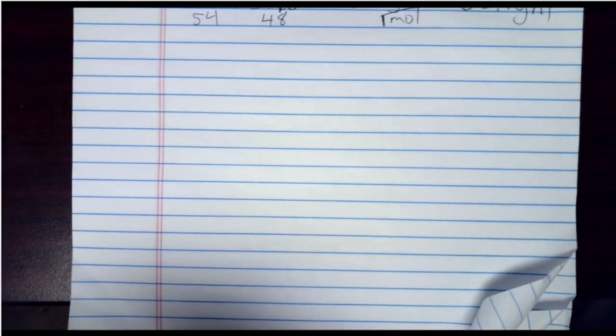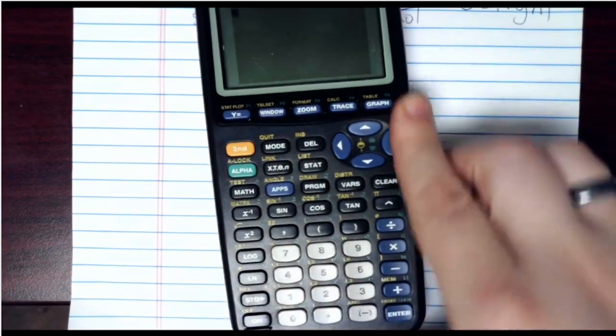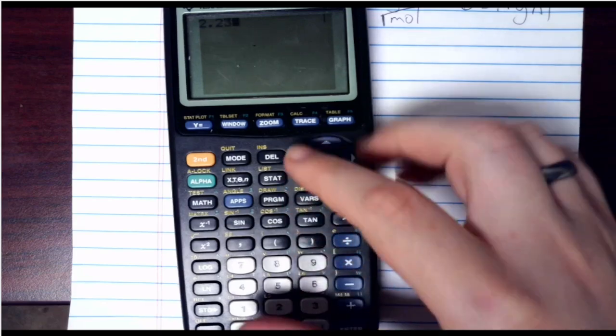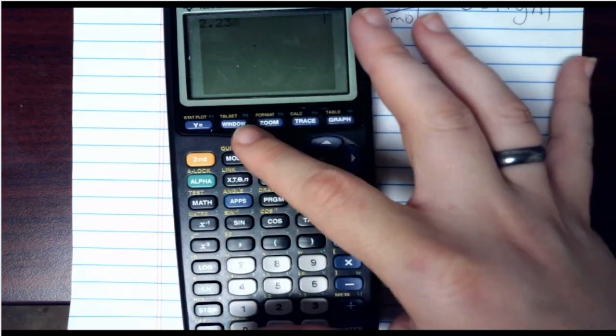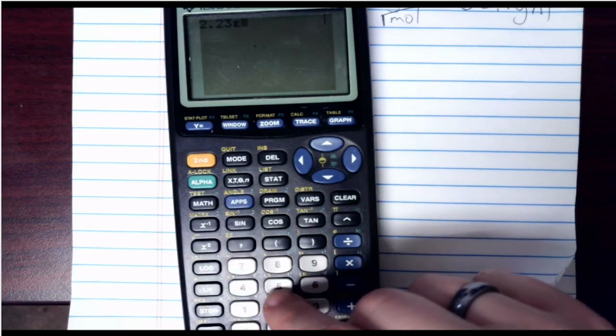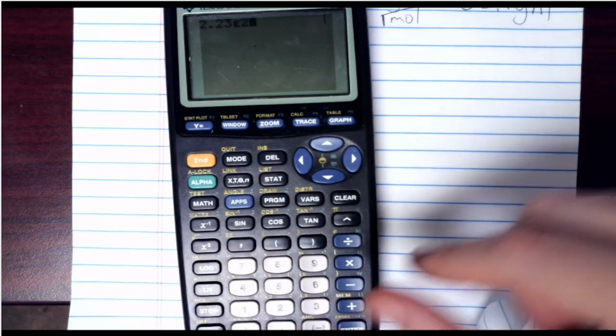Let's see if I have batteries in this guy. Okay, here we go. So in this calculator, I could do the same thing, 2.23, but now I have a second E. That double E allows me to type the same thing.